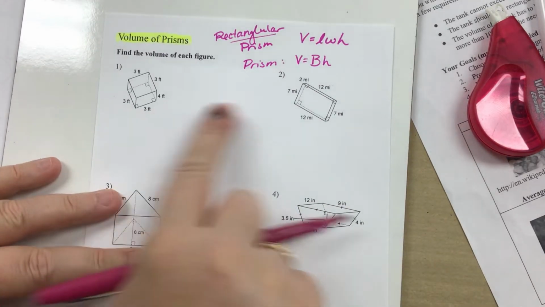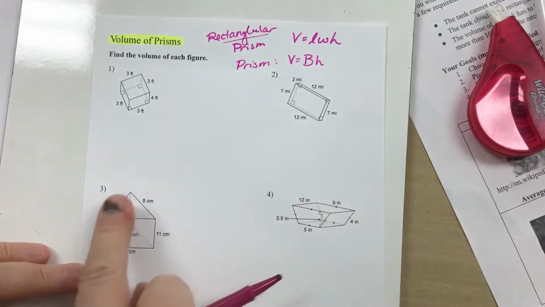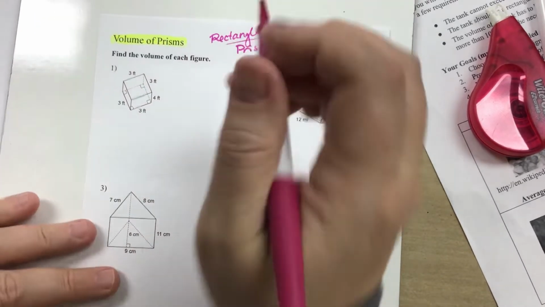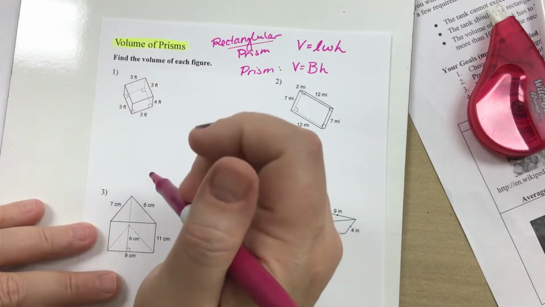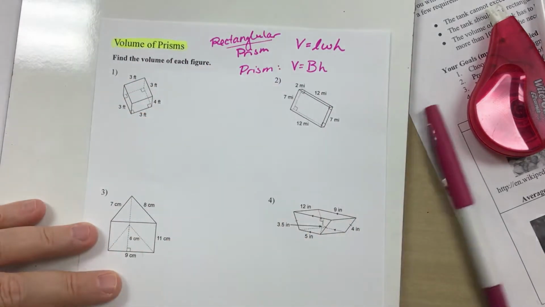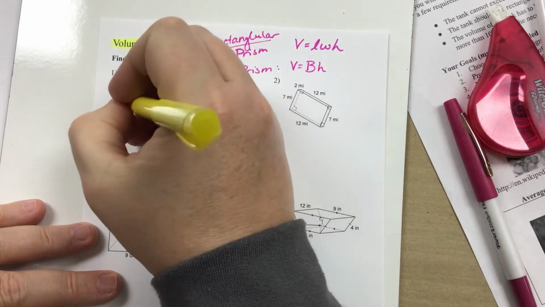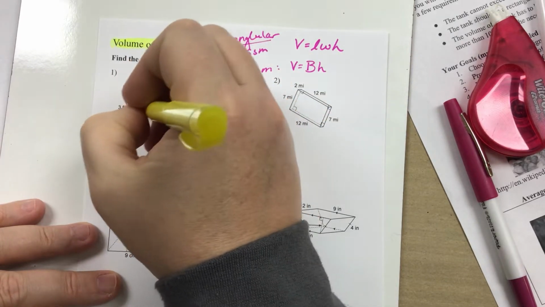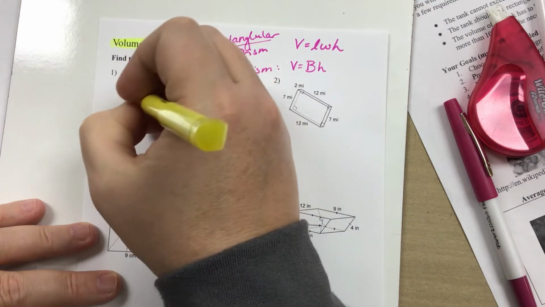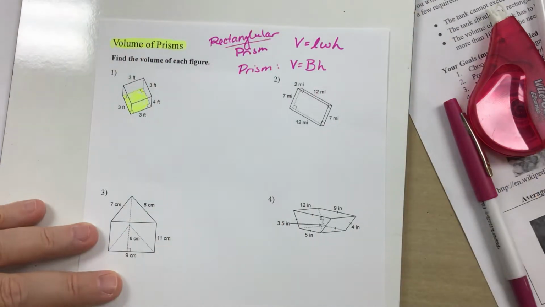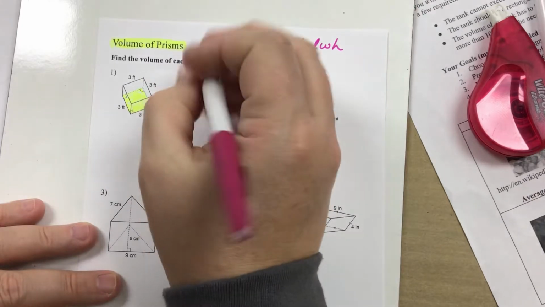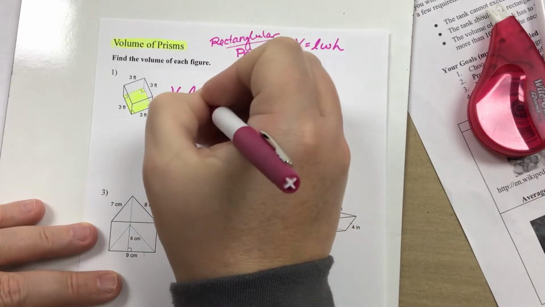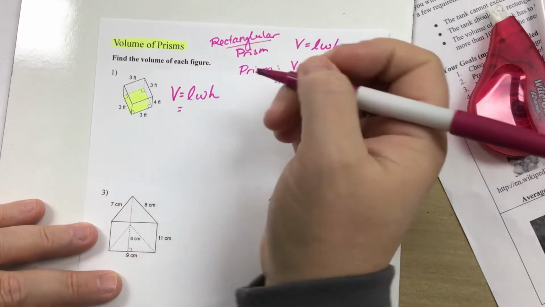So we're gonna take a look at two rectangular ones, and then we're gonna take a look at two additional ones where the base is different. So in number one here, this is a rectangular prism, and the reason that I know that is because if you look at it, the base is a rectangle, or I could actually say this is a square prism, because notice there, if I highlight it in yellow, the base is a square. So again, I could, if I wanted to, do length times width times height. That's probably the easiest way to do it.